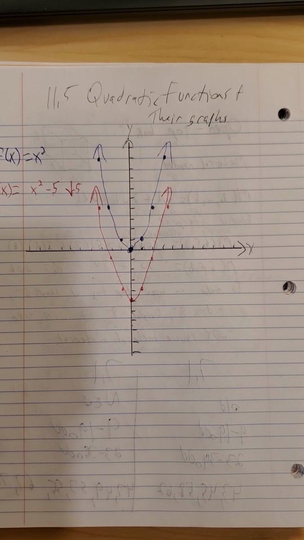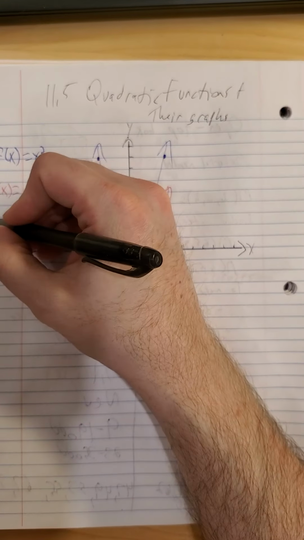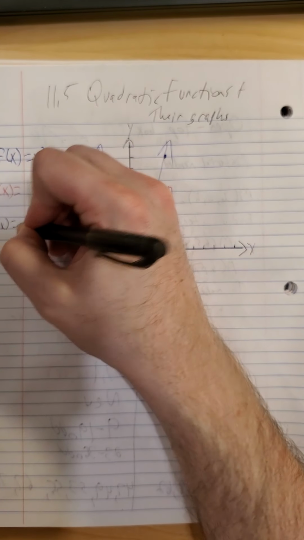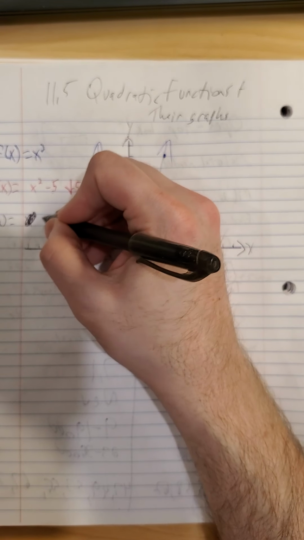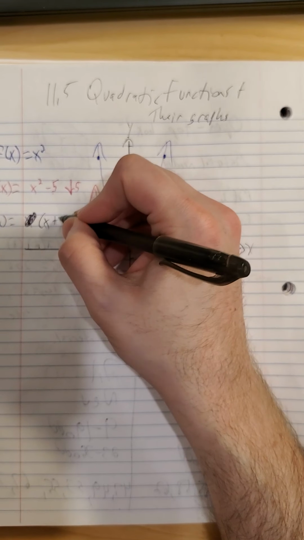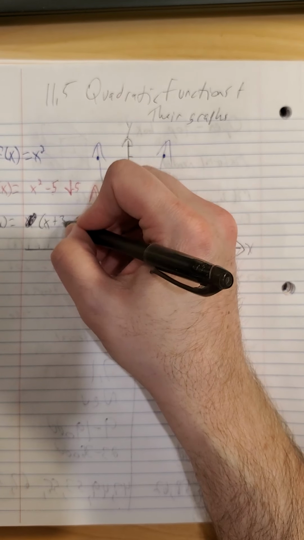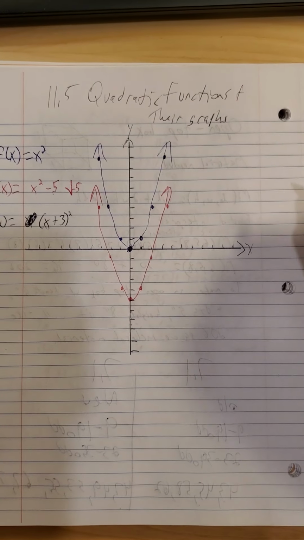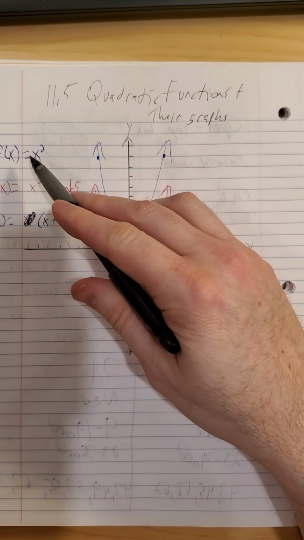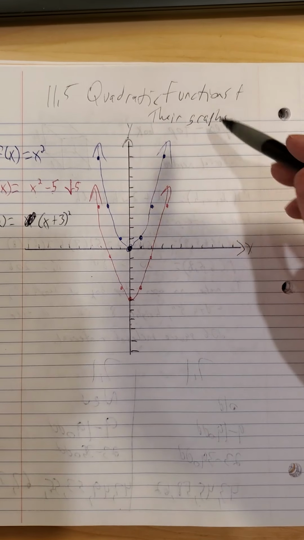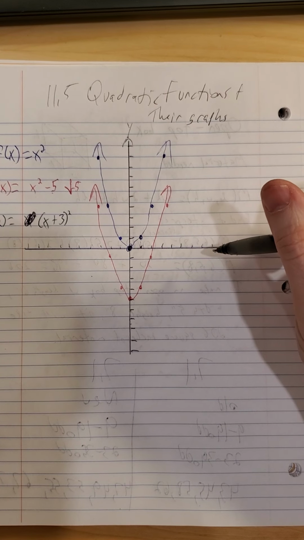One more on the same grid. We'll try h of x is, well, let's do x plus 3 quantity squared. Again, our first graph would just be the y equals x squared graph. We always start with that one when we're using shifting.